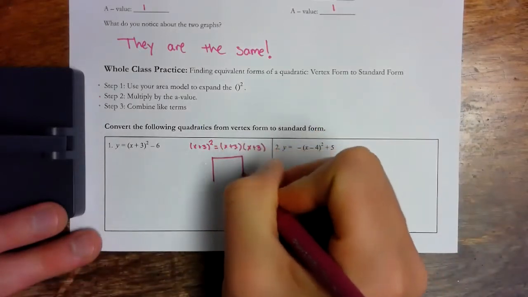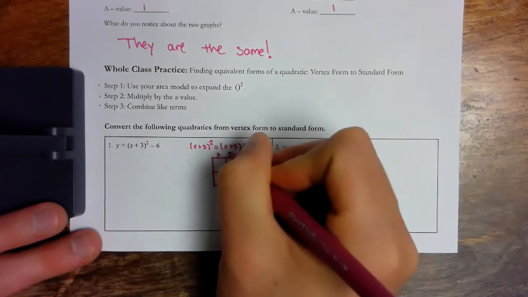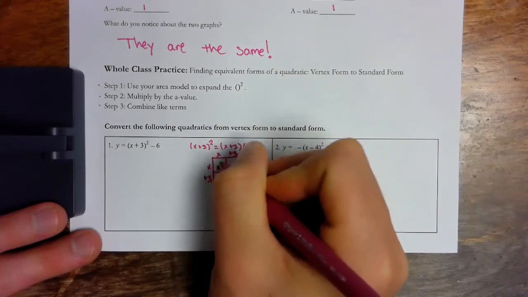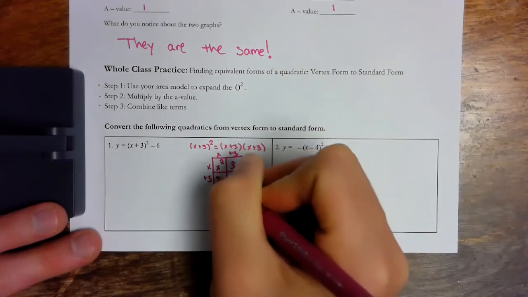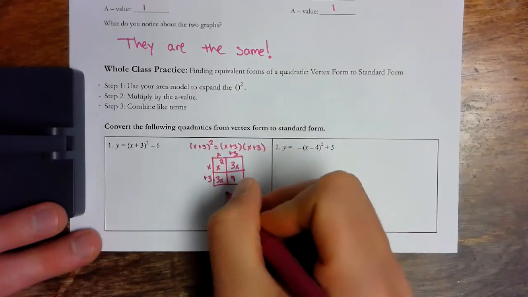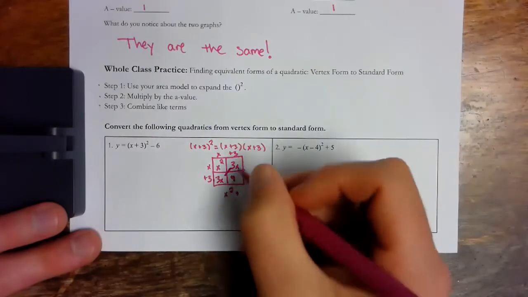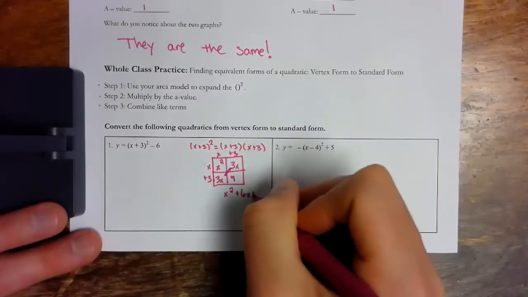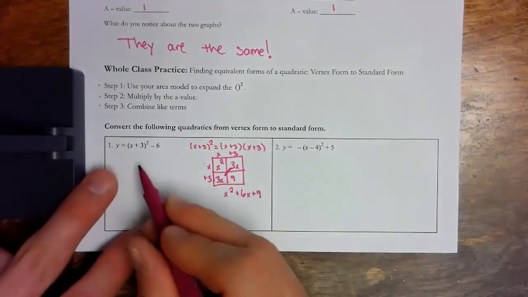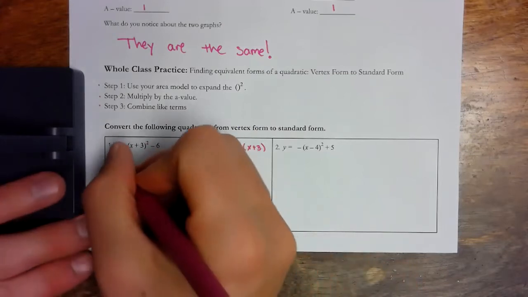So we're going to go ahead and make our box. We're going to multiply x plus 3 by x plus 3. I get x squared, 3x, 3x, and 9. So (x + 3) squared is equal to x squared plus, if I combine my like terms of 3x and 3x, 6x, plus 9. And so what I'm going to do is leave this in parentheses, and I'm going to replace it where the (x + 3) squared was in my equation.